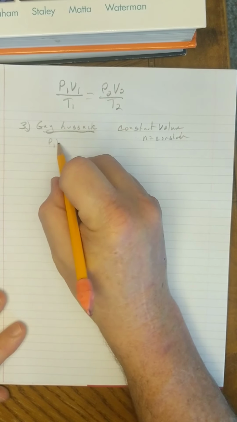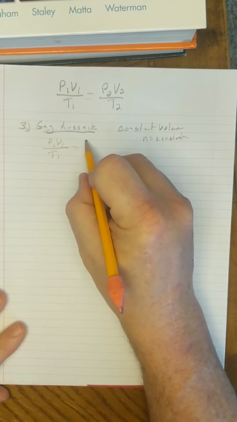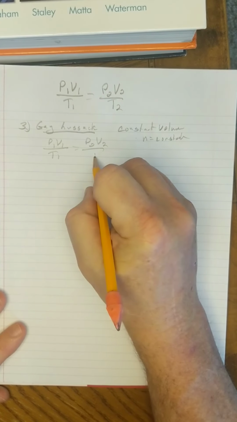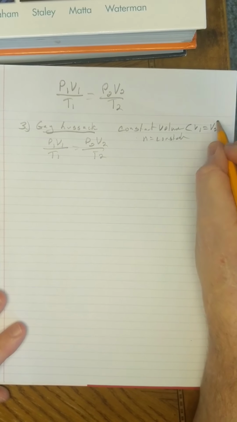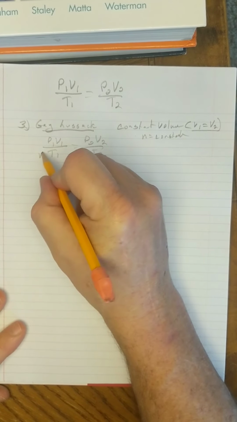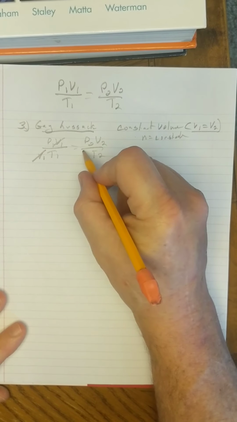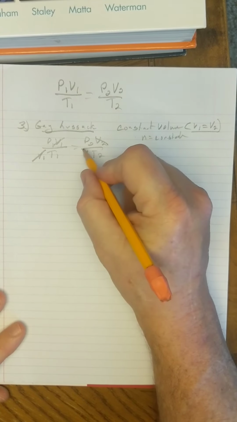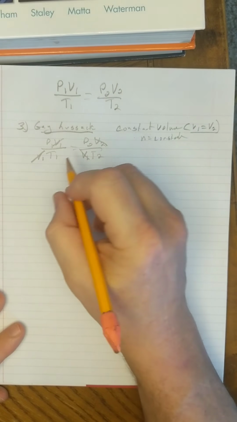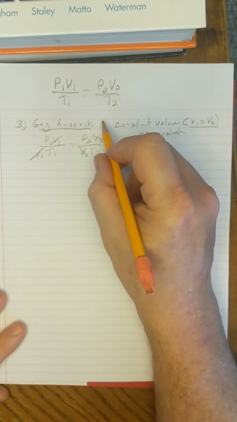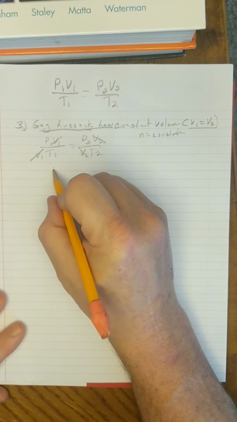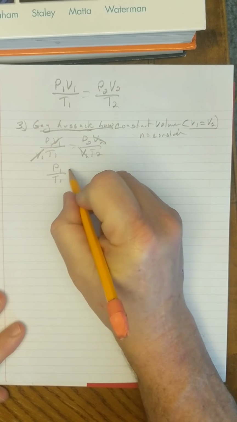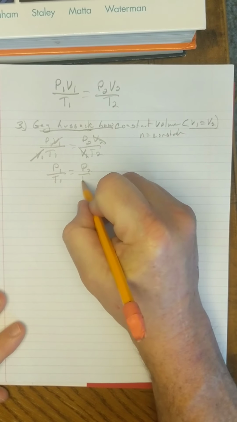And if I start off with P1, V1, T1, P2, V2, T2, and a constant volume, V1 equals V2. So if I divide both sides by V1, now V1 and V2 cancel out because they're equal. So I get Gay-Lussac's law. And you get P1 over T1 equal P2 over T2.